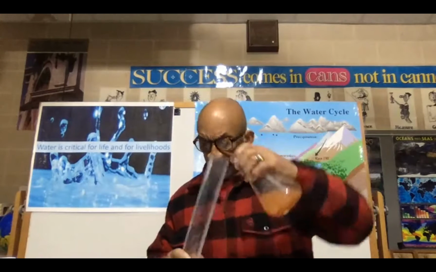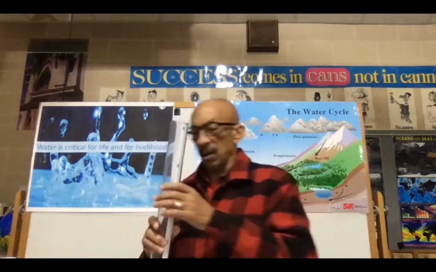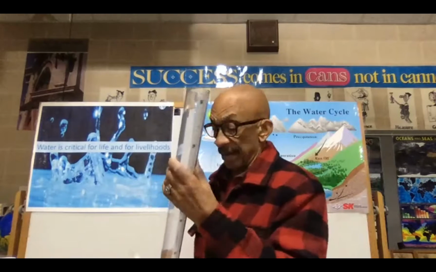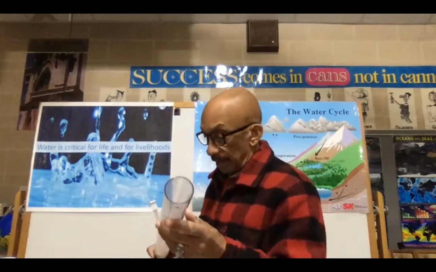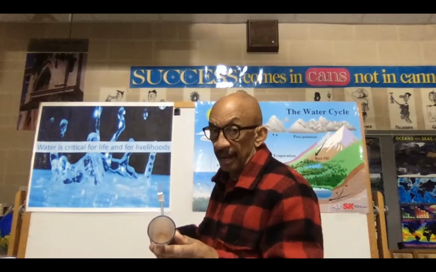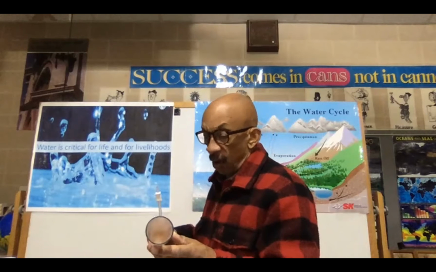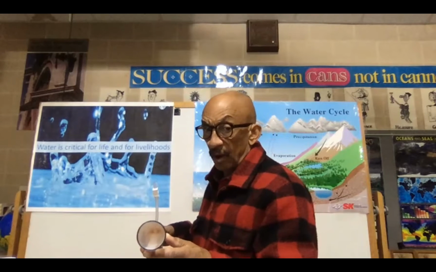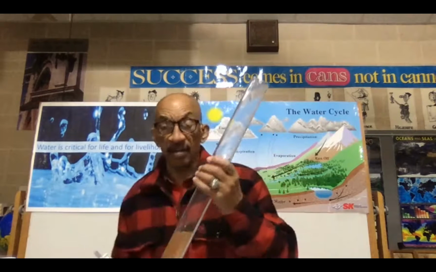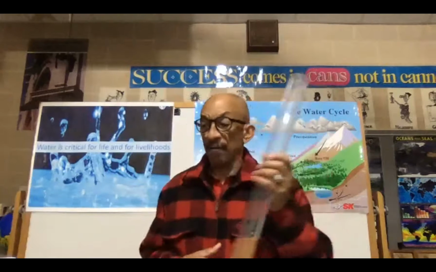Now, we saw that black and white design, didn't we? Well, I'm looking down in there now, and you know what, guys? I don't think you can see that black and white design now because the water is dirty water. It's not very clear. So that's what clarity means, the clearness or the turbidness of the water.